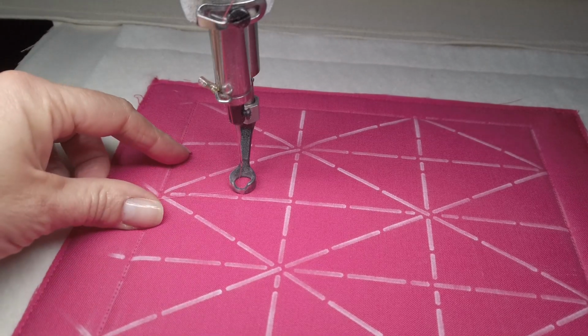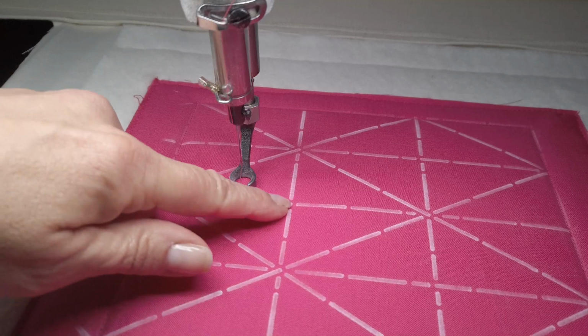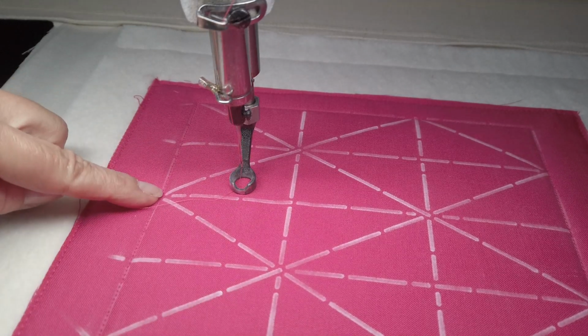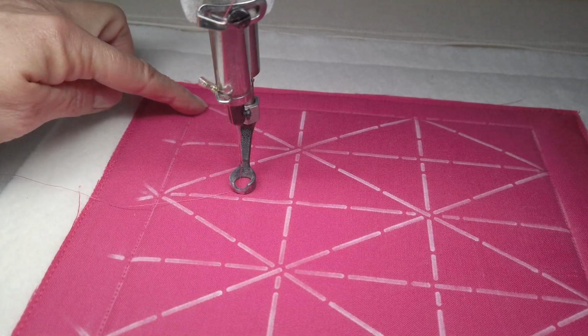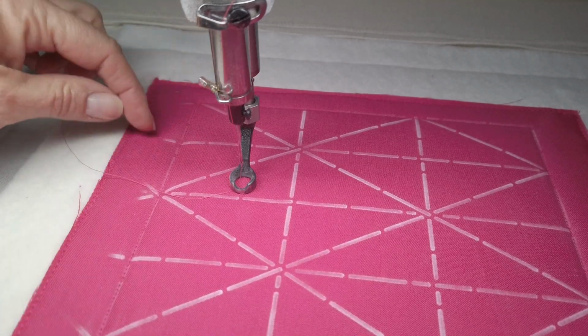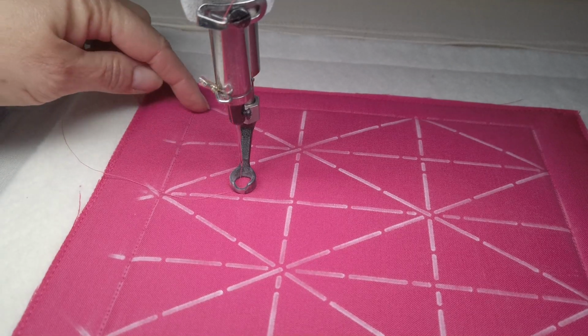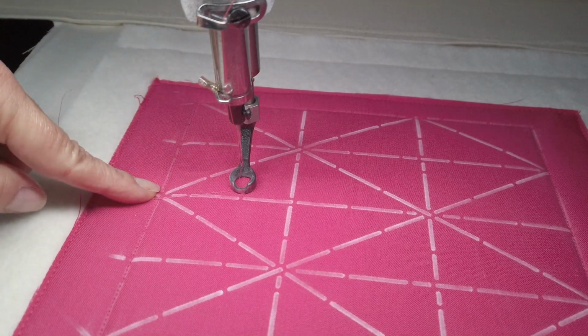Now with this one, you could also use just these little rectangles and do it on there, but we're going to try it with all of these lines, see how it looks. I generally have used this stencil to do it just with these rectangles, but we're going to go ahead and try using these angled lines as well.